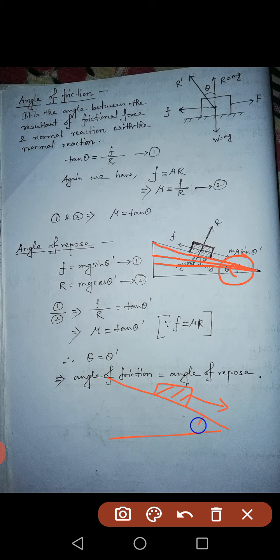So the angle at which the object kept on the inclined plane just starts moving or just starts sliding is called the angle of repose. Just an example, suppose when the angle is 15 degrees, the object is not sliding. When the angle is 18 degrees, the object is not sliding. When the angle is 20 degrees, the object just starts to slide. So this 20 degrees will be the angle of repose. Okay, so I hope it is clear.